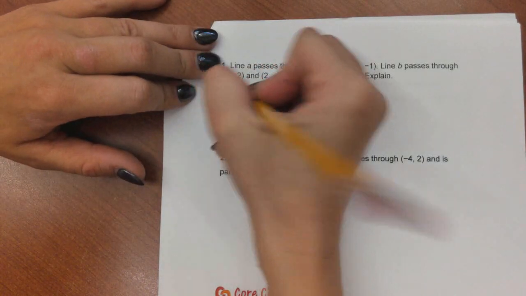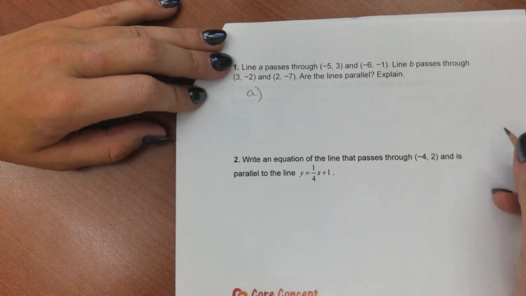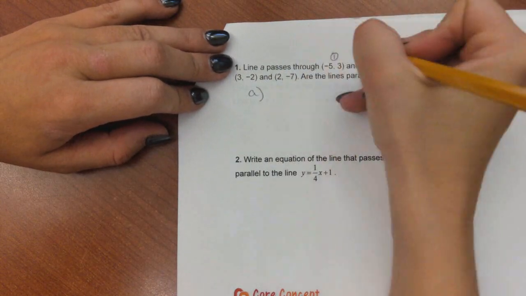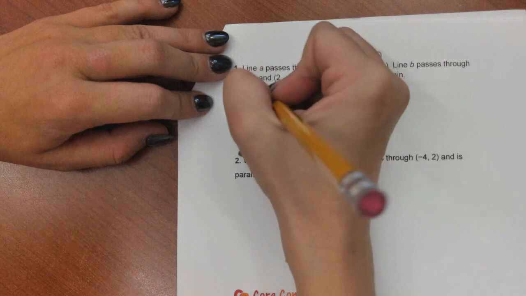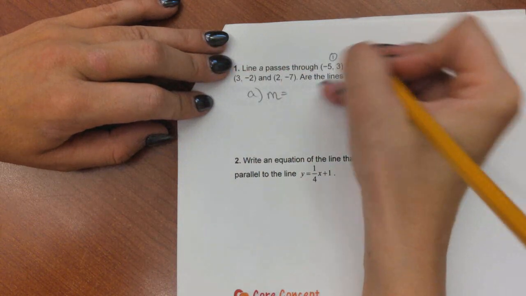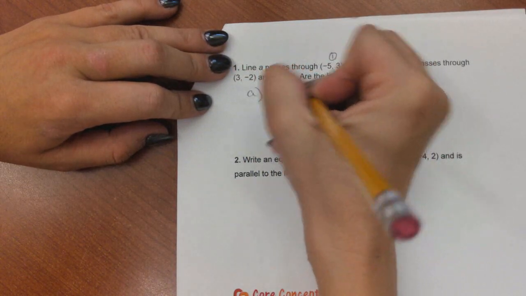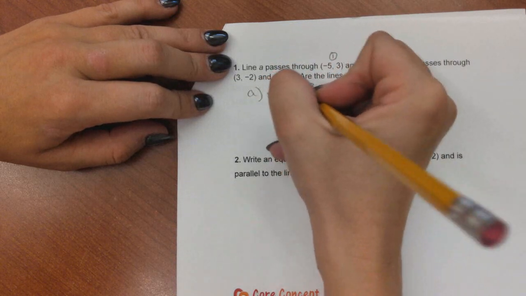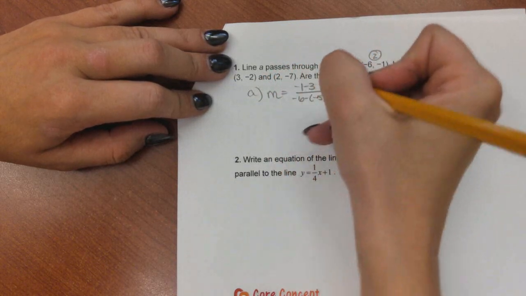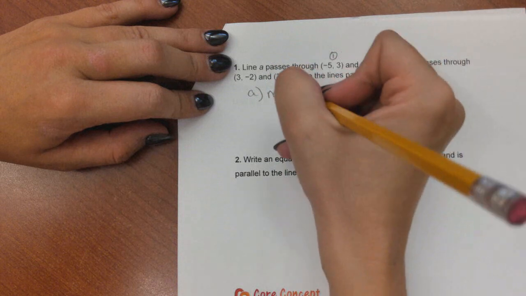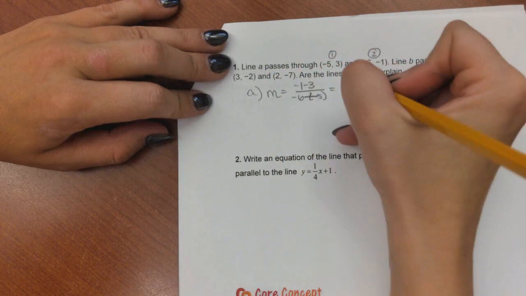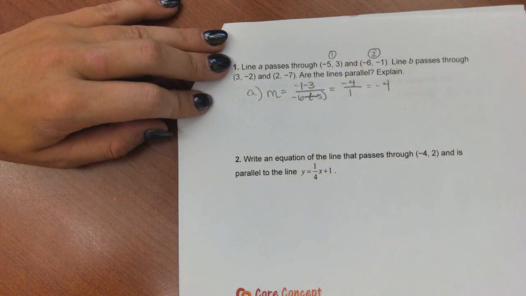All right, so for A, we don't have a graph this time, so we're going to have to use our slope formula. I'm going to make this point 1 and this point 2. We're going to do y minus y over x minus x, and that's going to give me negative 4 over 1. So my slope for A is negative 4.